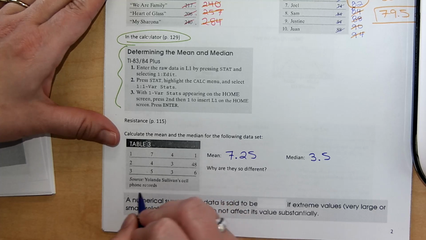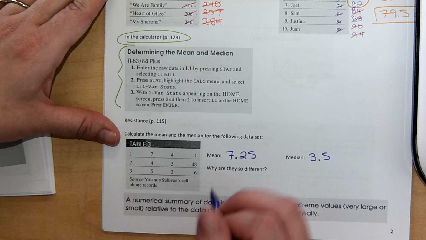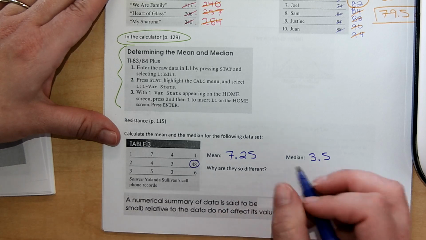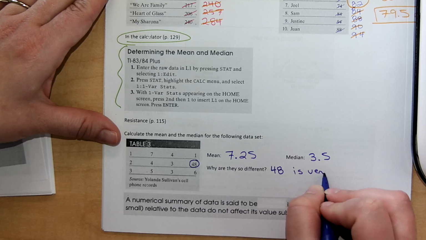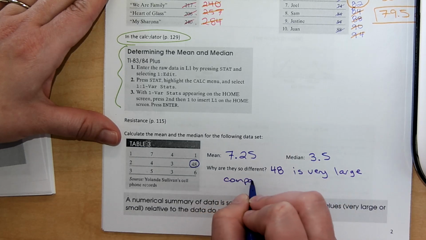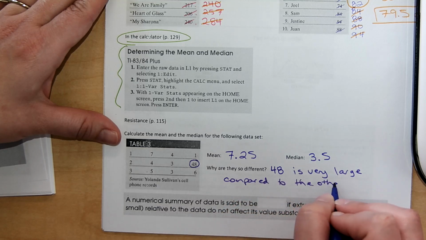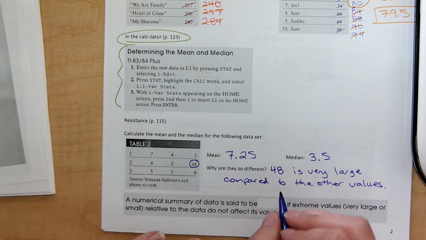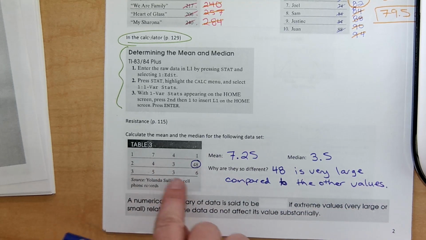And these are the number of cell phone minutes from, I believe it's the author's daughter, on her phone. And so there was one time where she was on the phone for 48 minutes. And so that's because 48 is very large compared to the other values. And we'll talk about outliers later on in chapter 3, but 48 would be considered an outlier. It's extremely different from all the other numbers.